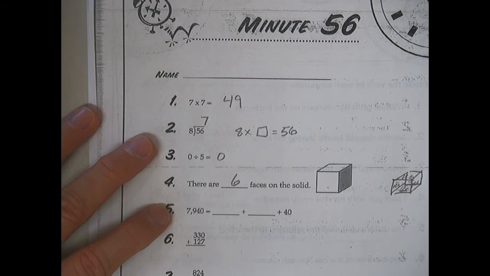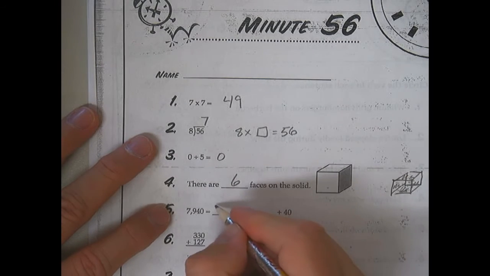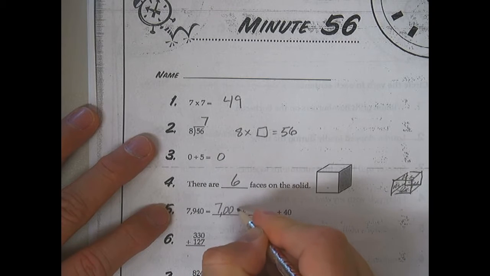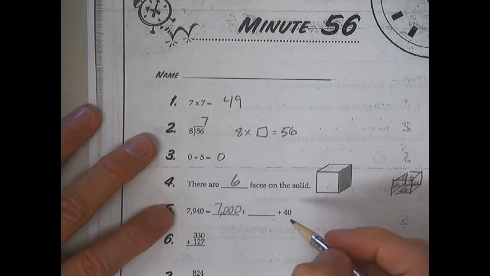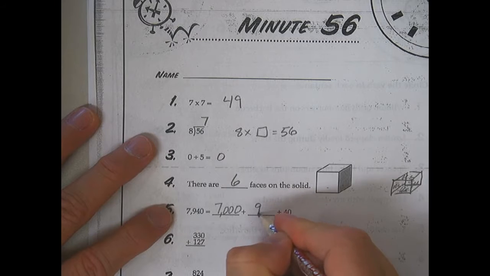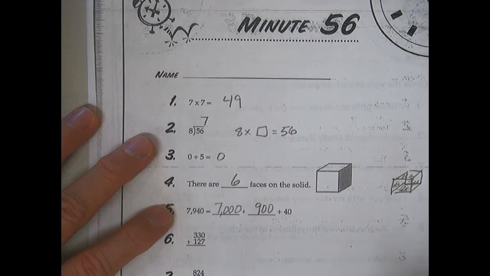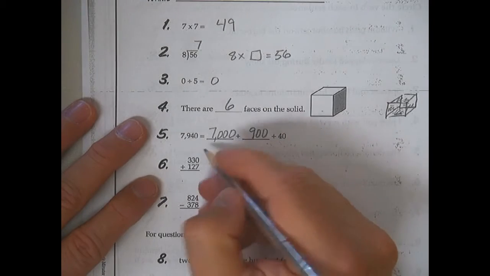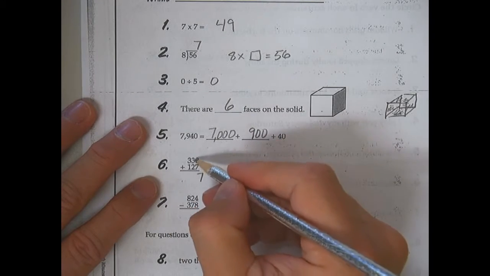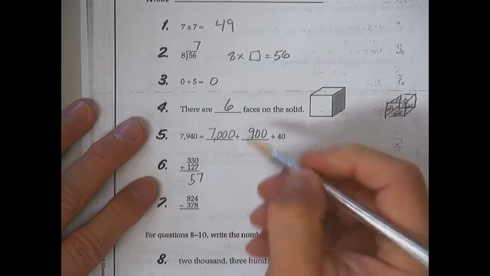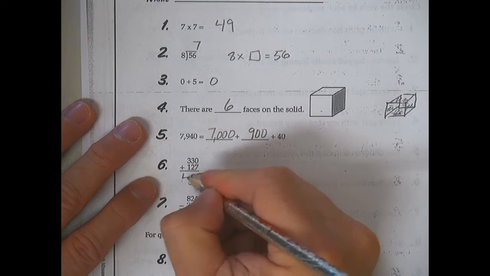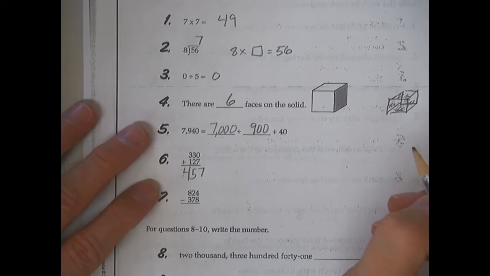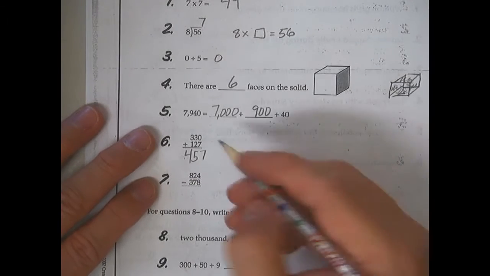7,940 is equal to 7,900 and then 40. Let's do some adding. 0 plus 7 is 0. 3 plus 2 is 5. 3 plus 1 is 4. 457. Let's do some subtraction.